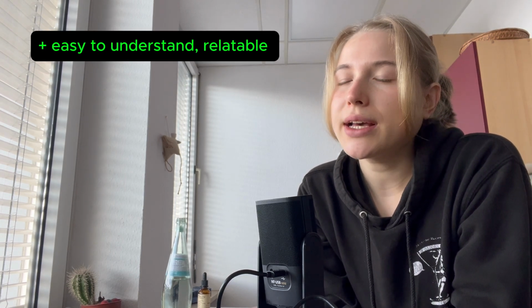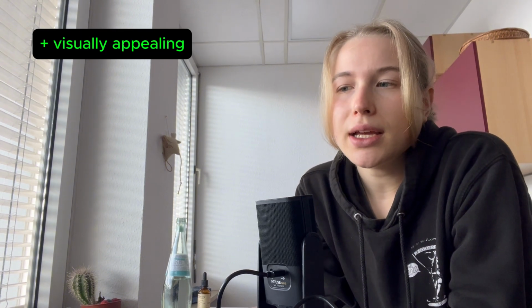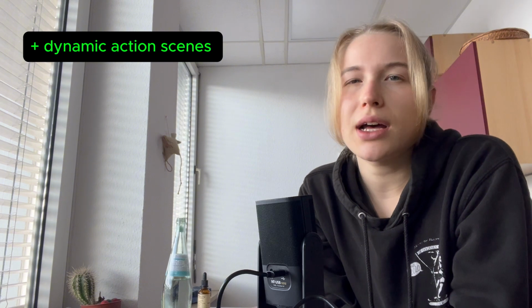So elemental magic includes manipulation or the controlling of elements like fire, air, earth, or water. Honestly, it's in the name. It's magic about elements. A positive side of using that magic system is that it's easily understandable and really relatable. It's also visually appealing and allows for really dynamic action scenes where you can do really cool combinations of how your characters use the element.